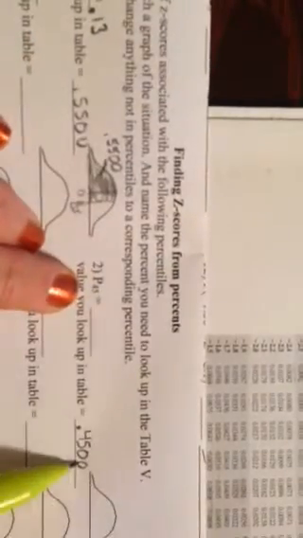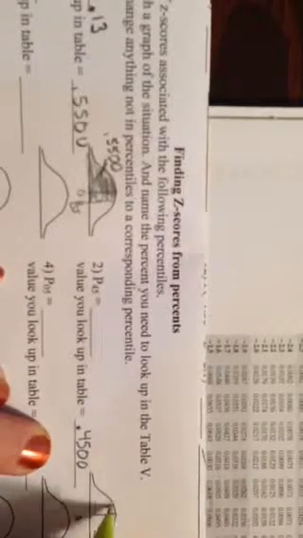Alright, number 2, let's do P of 45. So the value that you look up in the table is going to be 0.4500, and that would be, here's 0, and that's half, so it's going to be on this side and shaded this way. So if we look up 0.45, 456, 452, so it's somewhere in between negative 0.12 and negative 0.13.